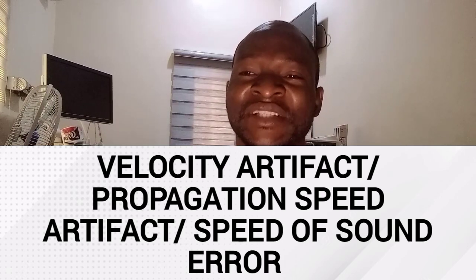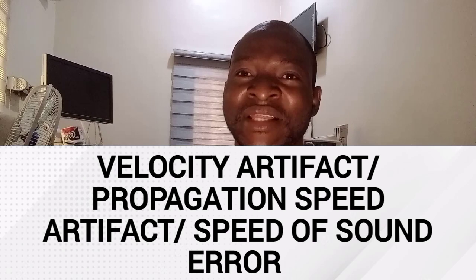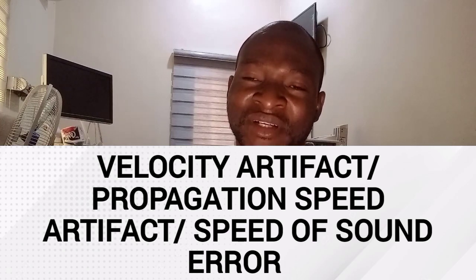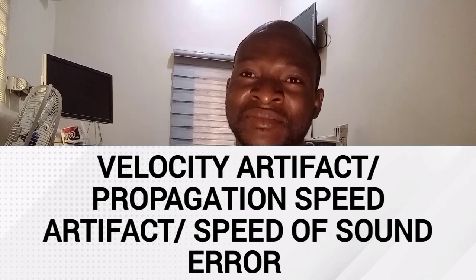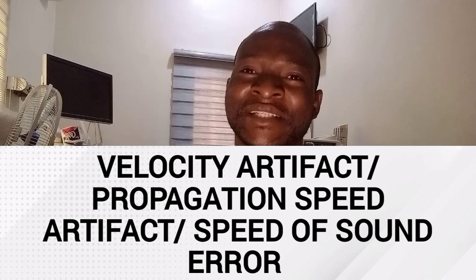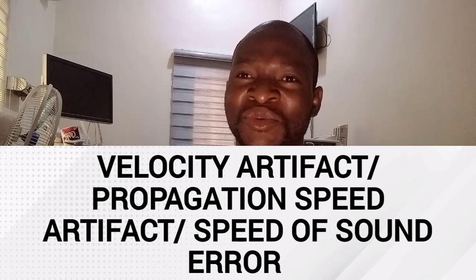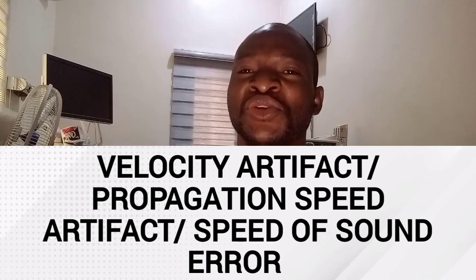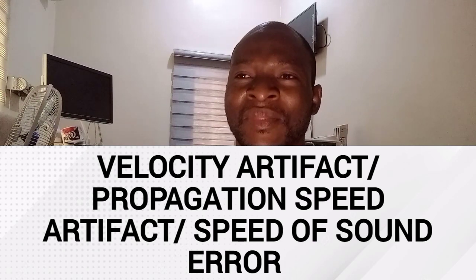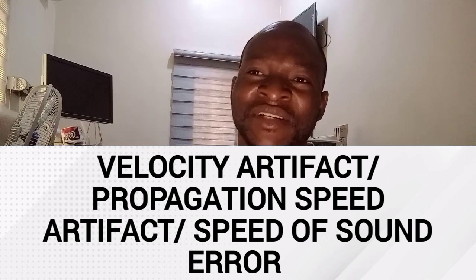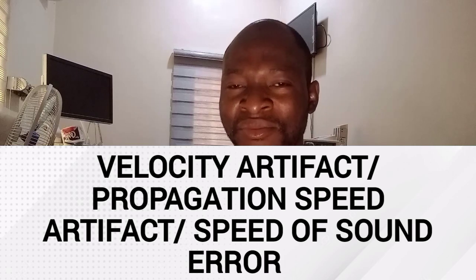Now, if the velocity in the tissue is slower than in soft tissue, remember the velocity of sound in soft tissue is 1.54 millimeters per microsecond. If it's less than that, then all the go-return times will be longer than they should be, and the result will be that the echoes will display farther from the transducer than they should be.